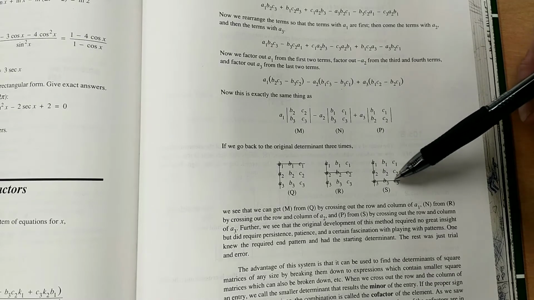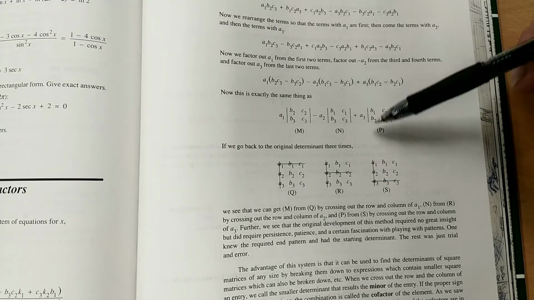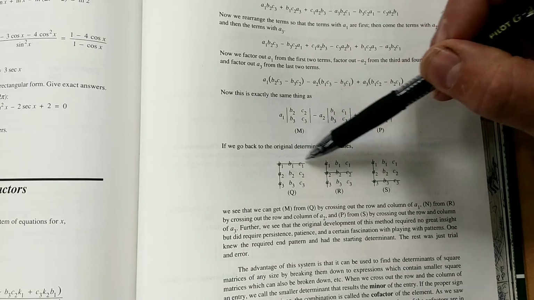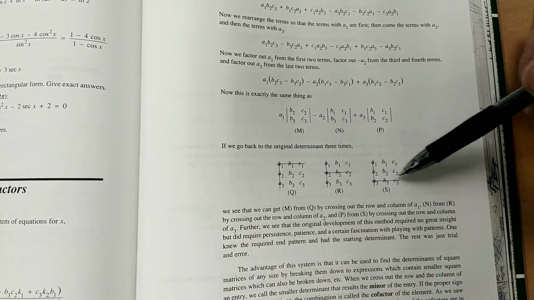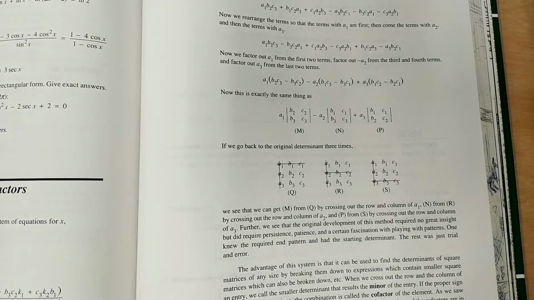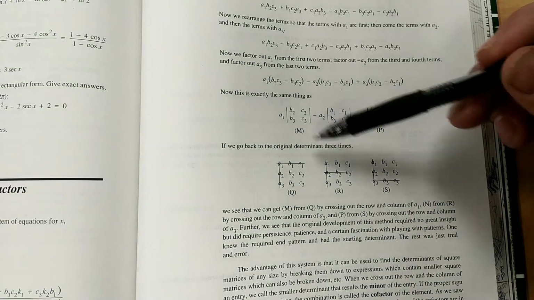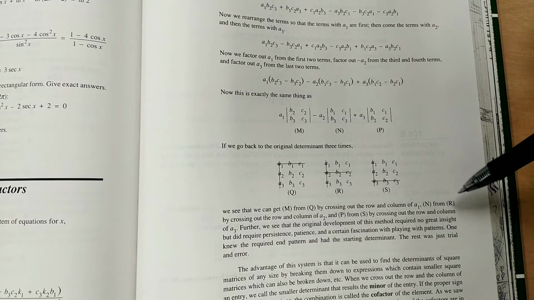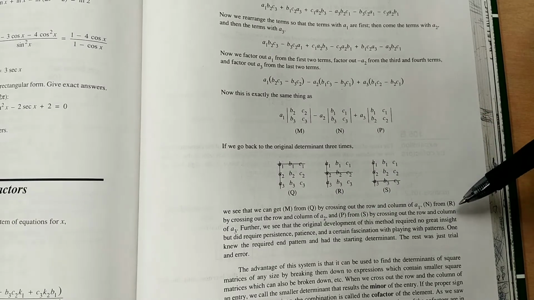Well, look at this. It's in the upper corner of the same thing. I'm crossing out the A line each time, the first one, then the second one, and then the third one. And it gives me these three determinants. We get M from Q by crossing out the row of A1, N from R by crossing out the row of A2, and P from S by crossing out the column further.